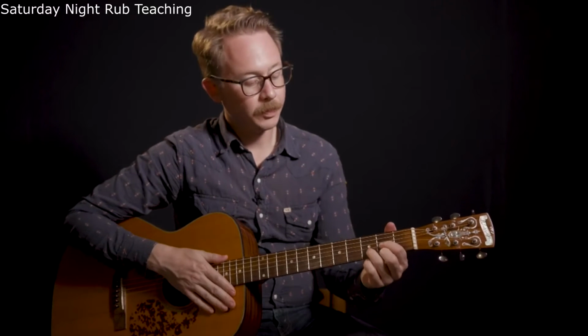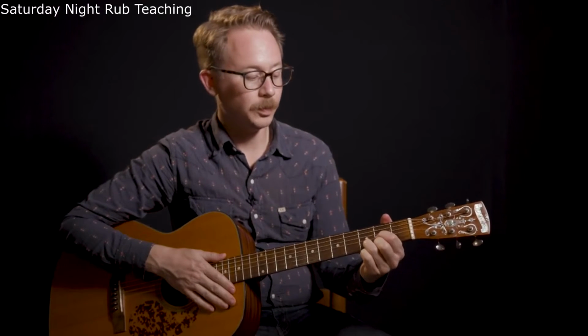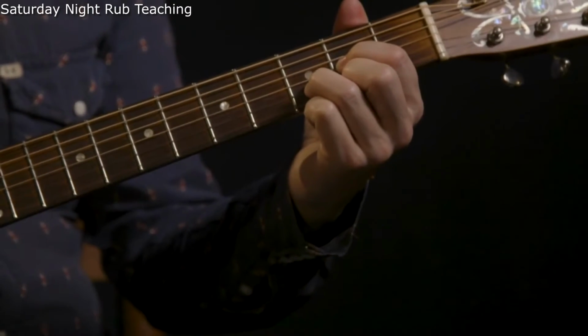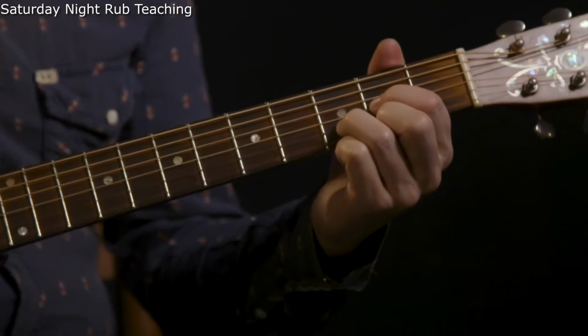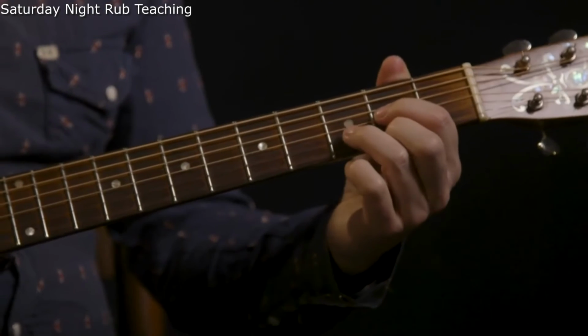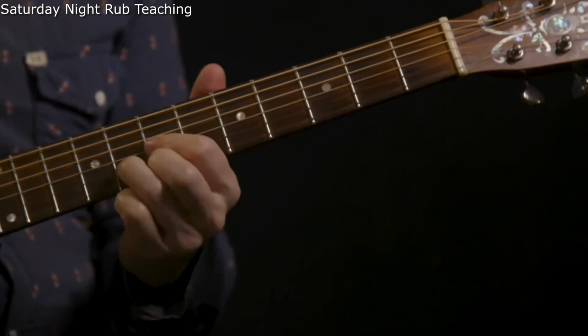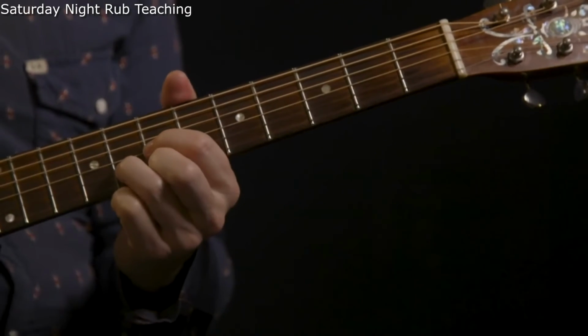All right, now the last movable shape. We're going to have this movable D shape right here. We've taken this and we've made an E chord out of it in previous tunes, and we've also made an A chord out of it. Now we're going to move this and make a G chord out of it. So from D up to E is a whole step, half step to F, whole step to G. There it is.